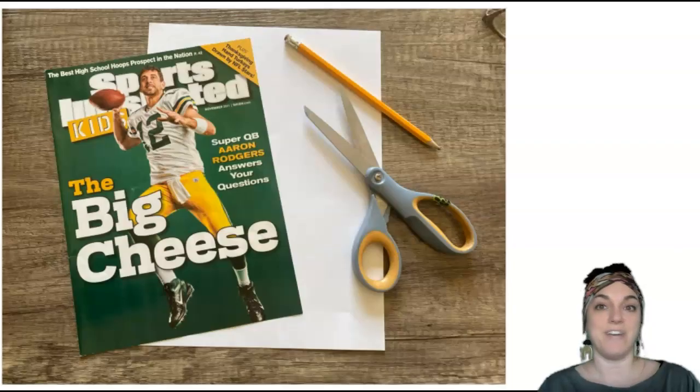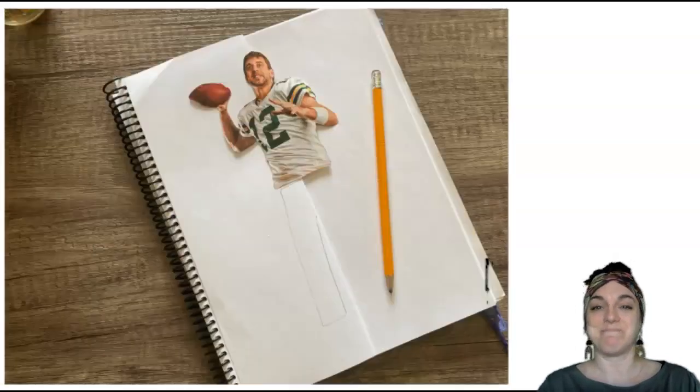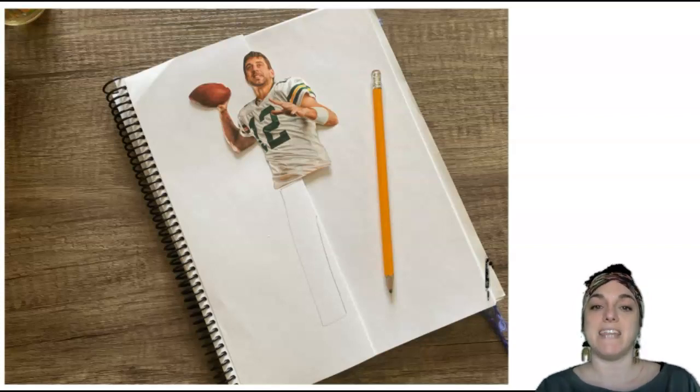I know, being a Minnesota Viking fan, this is not okay, right? But Aaron Rodgers really became a great fashion model for this lesson. What I did was I cut out just the upper portion of Aaron Rodgers, and then I used my sketchbook here and I folded back the page. That gave me half of a page.